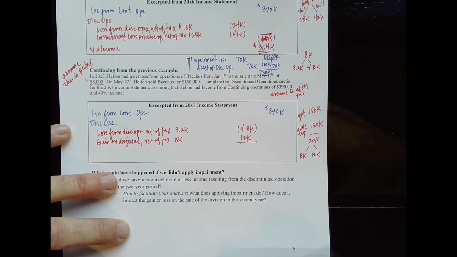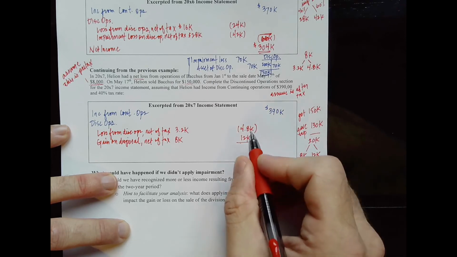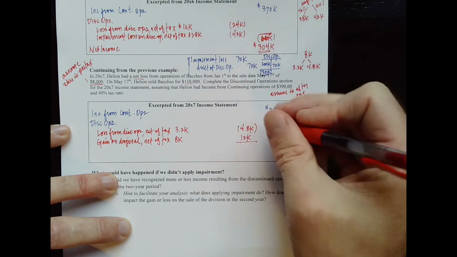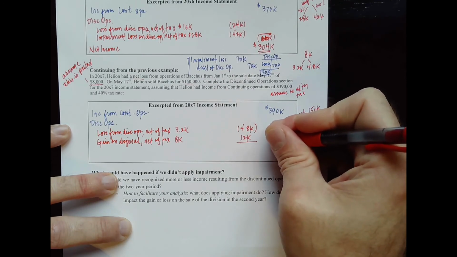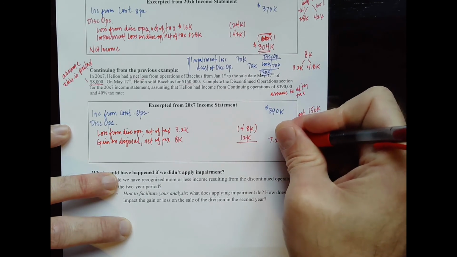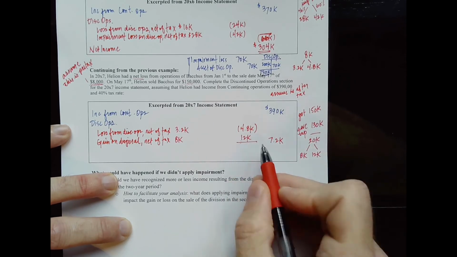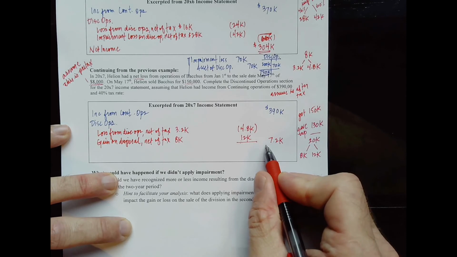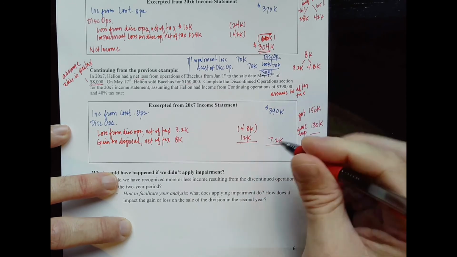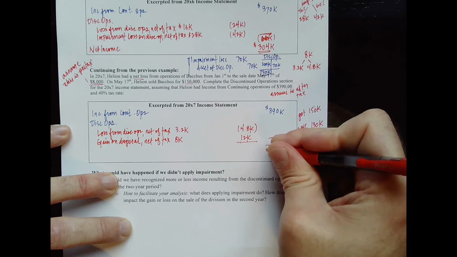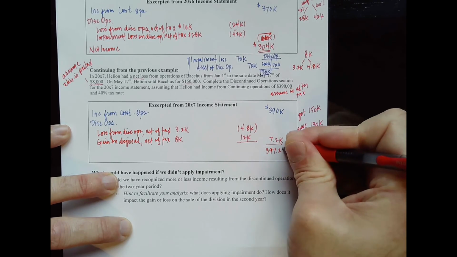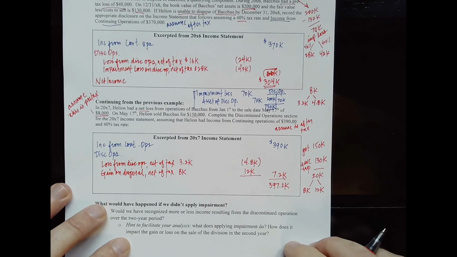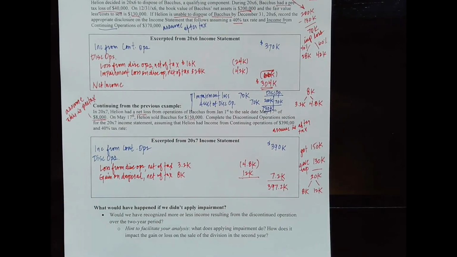I sum these together, 4.8 and 12,000. This is a loss, this is a gain. And so I end up with 7.2 thousand income increasing, because this gain on disposal outweighed the loss from the operations. And then I have 390 plus 7.2 gives me 397.2 thousand.